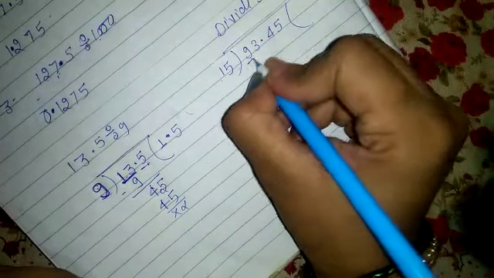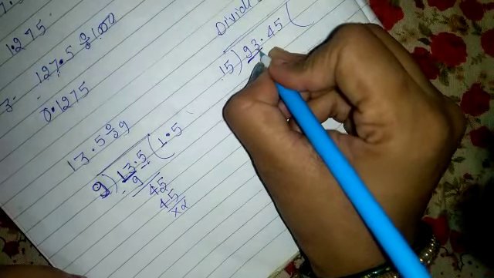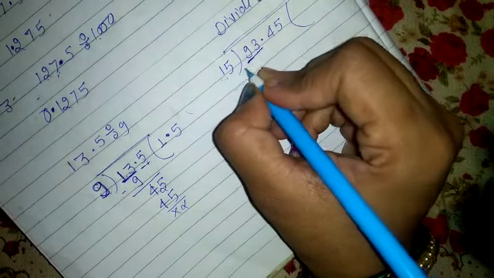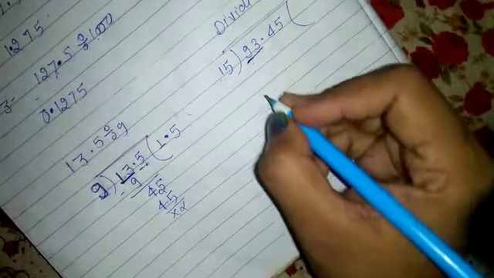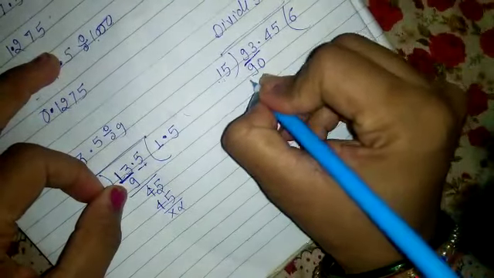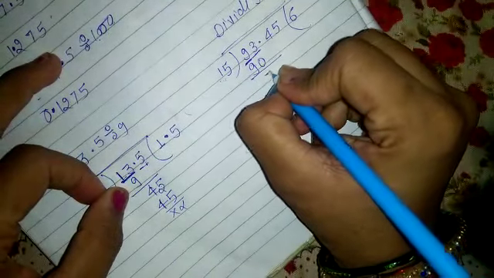9 is less than 15, so we will take both numbers. So now divide: 15 1 is 15, 15 2 is 30, 15 6 is 90. Now student, when we subtract them, 3.